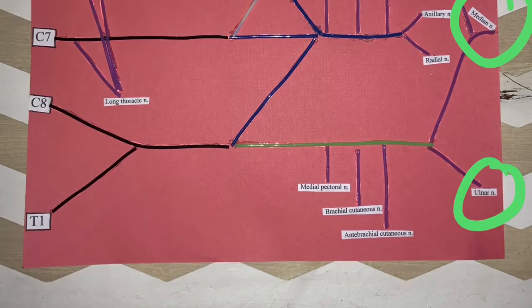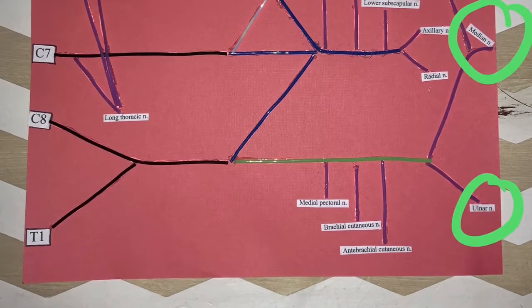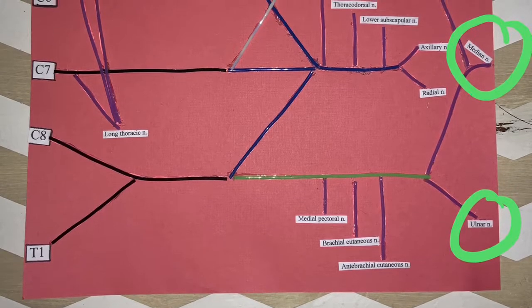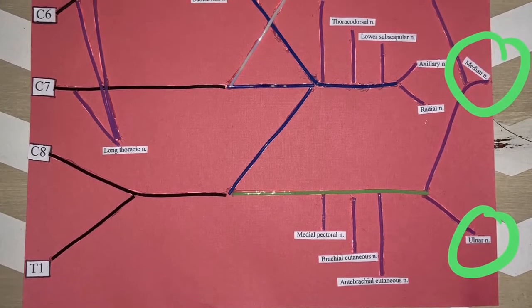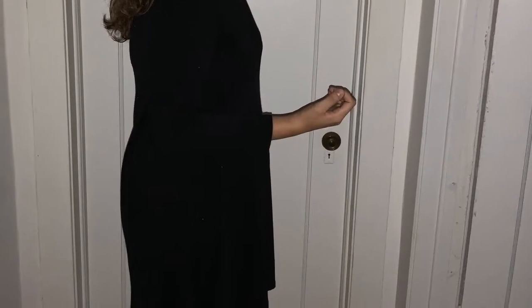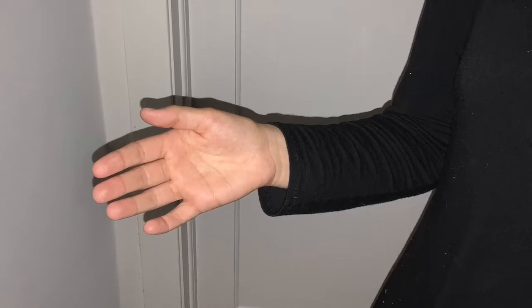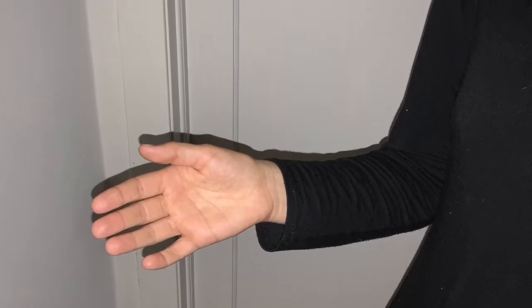The anterior terminal branches include the musculocutaneous nerve, the median nerve, and the ulnar nerve. An injury to the musculocutaneous nerve is uncommon because of its deep location in the axilla. But if affected, it will result in a weakened shoulder flexion. An injury to the musculocutaneous nerve could also weaken elbow flexion. Also, it could weaken forearm supination.